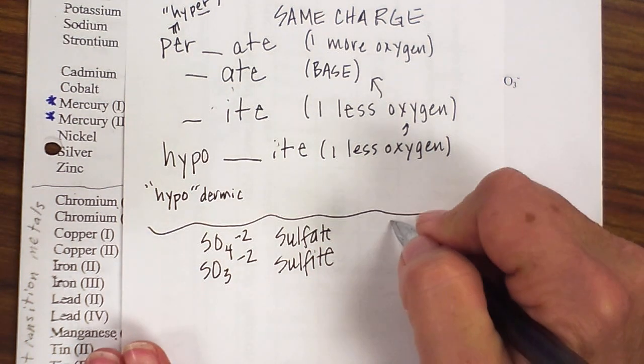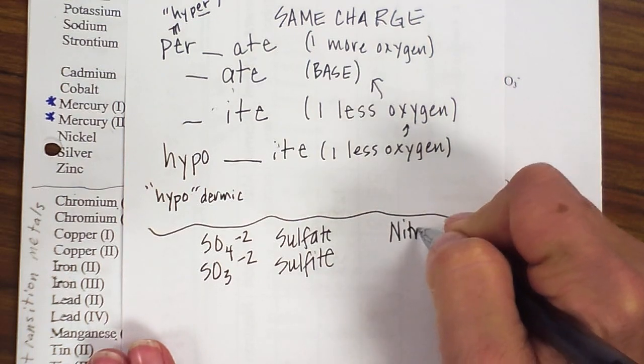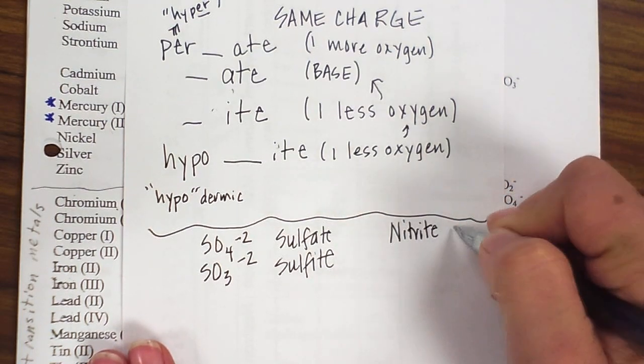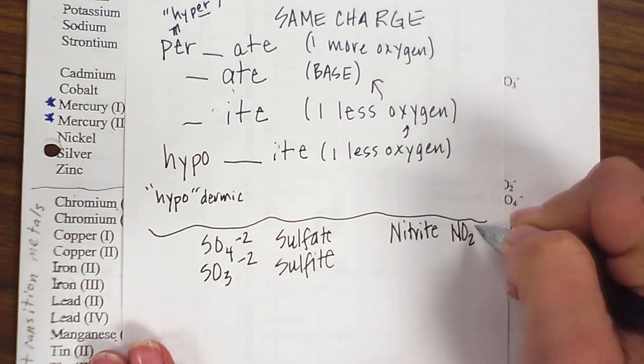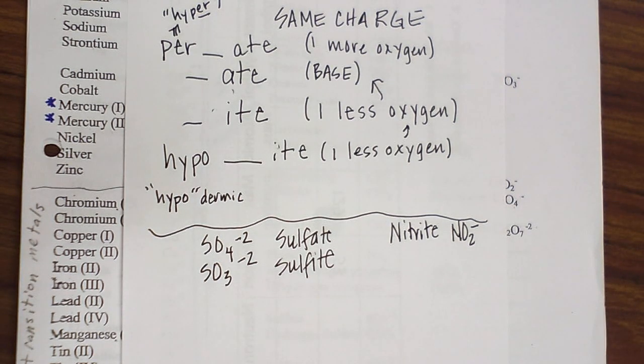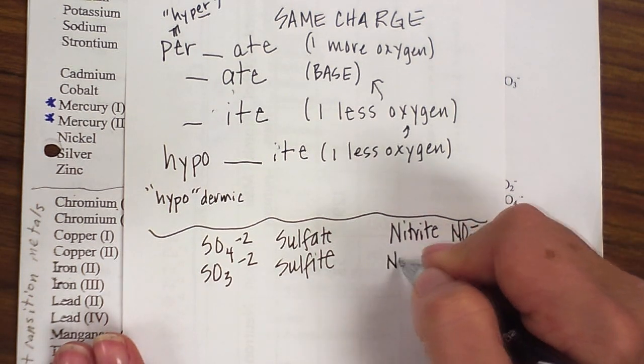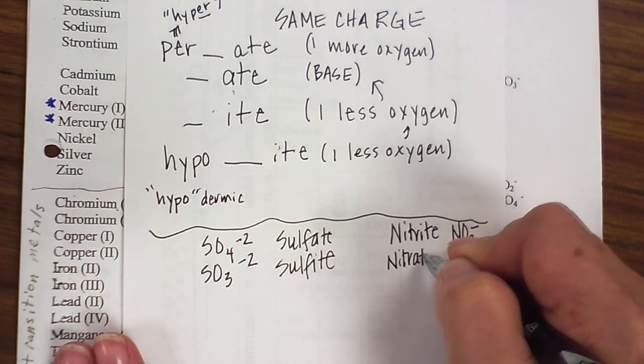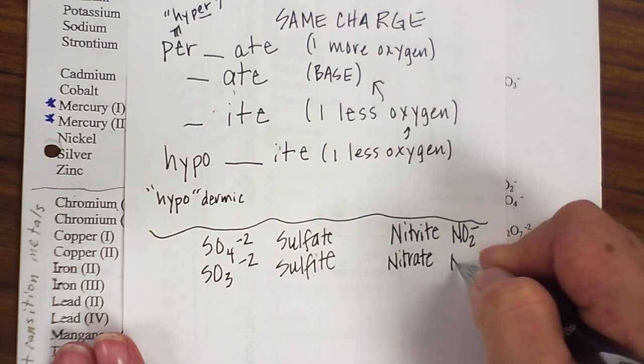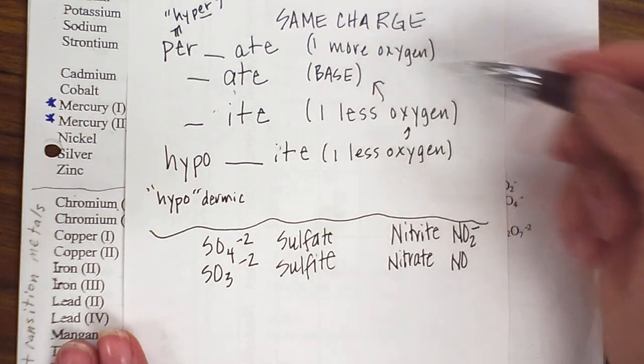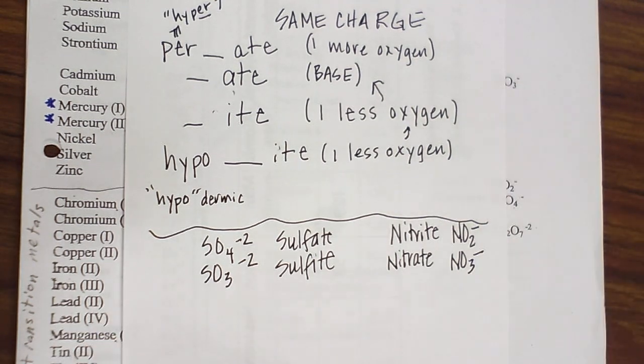How about this? This is nitrite, and it's NO2 minus. So what if I wanted nitrate? Yeah, nitrate. And what would be the charge? Yes, the same charge. NO3, one more oxygen, and same charge. Okay?